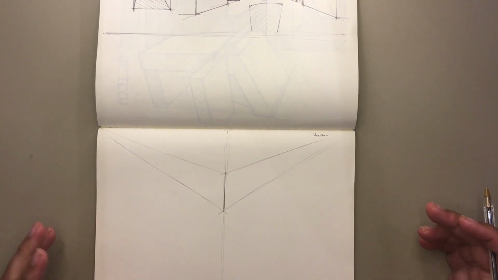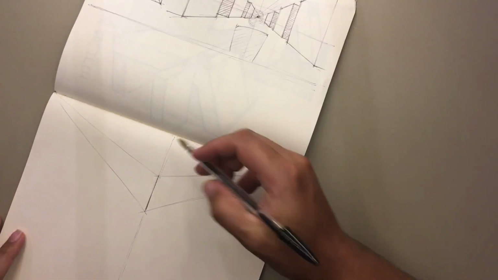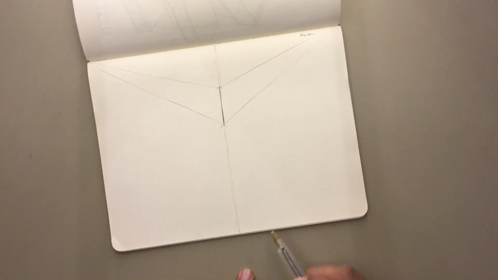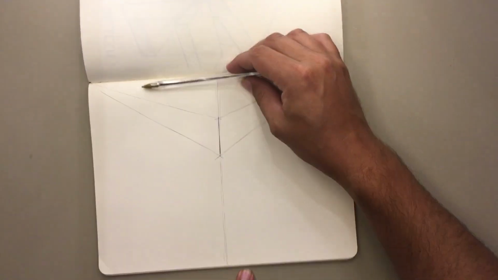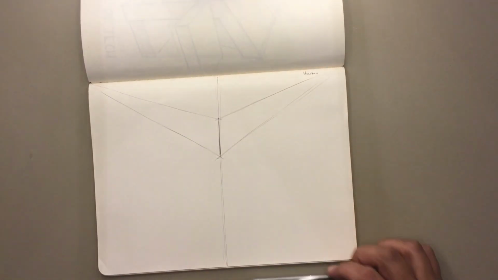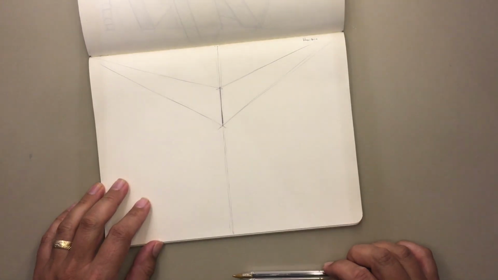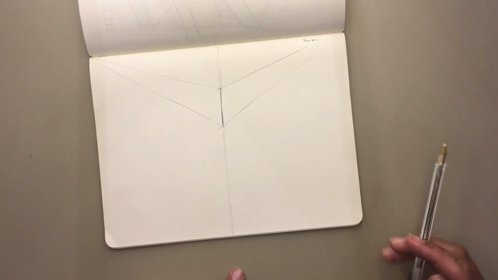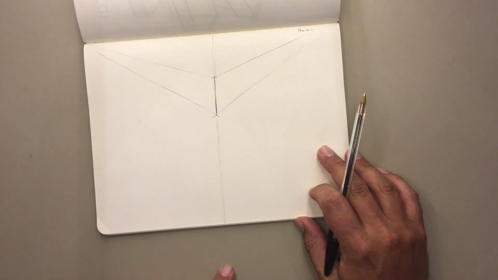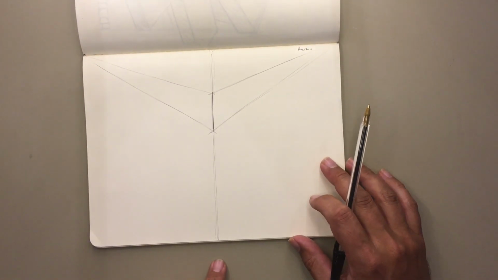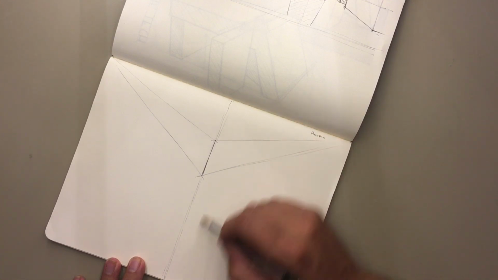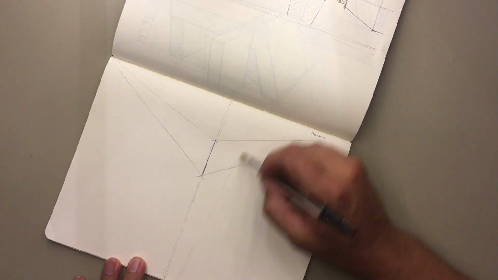The only difference with 3-point perspective, it gets a little bit more complicated, is that I'm going to assume that I'm below here. If I'm below the horizon line, I've got a third vanishing point that is also below the horizon line and sits on that vertical horizon. I'm not going to draw it on my page, it makes it a little too extreme, but I'm going to assume that there's another line vanishing coming down this way.